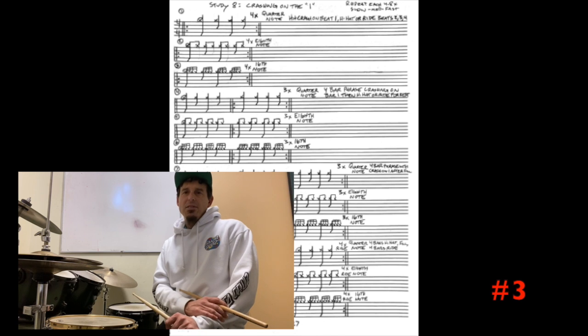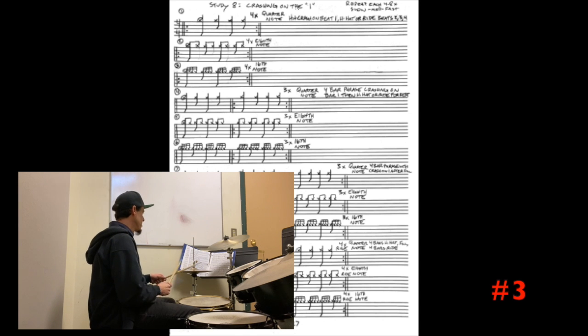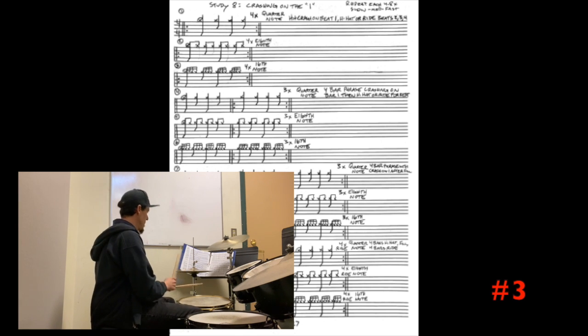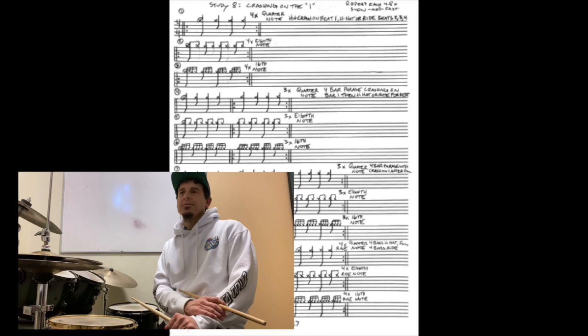For number 3, we have the basic 16th note beat. We're going to put a crash on the very first note and back to our hi-hat or ride, resuming that beat from there. For number 4, we're going to do a 4-bar phrase crashing on the first bar on the 1. So on bar 1, put that crash on beat 1, and then we'll just have a normal basic beat from there for another 3 bars.